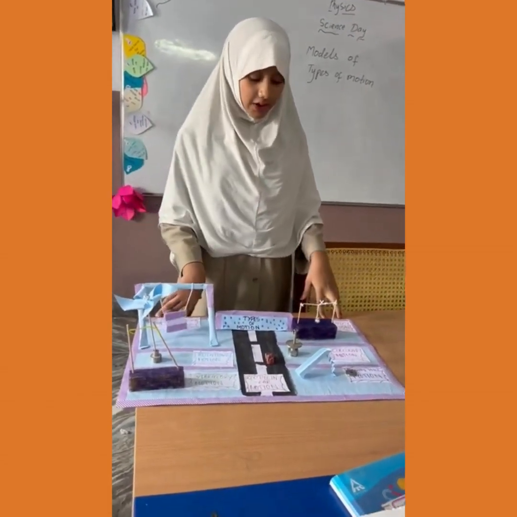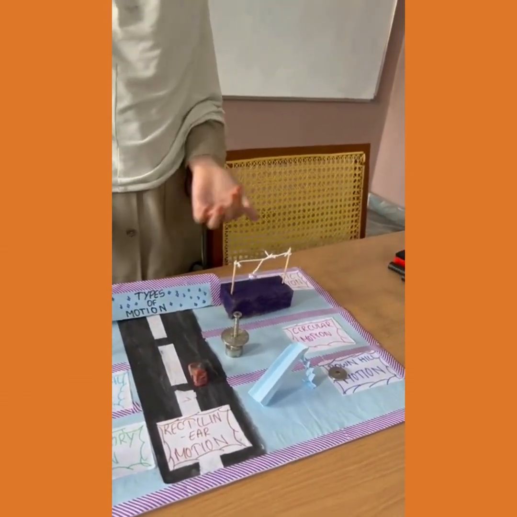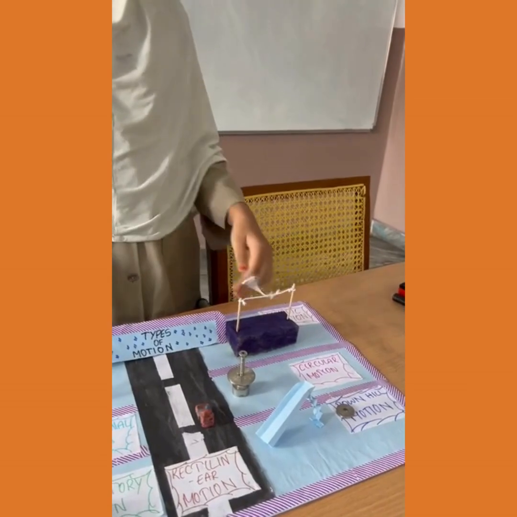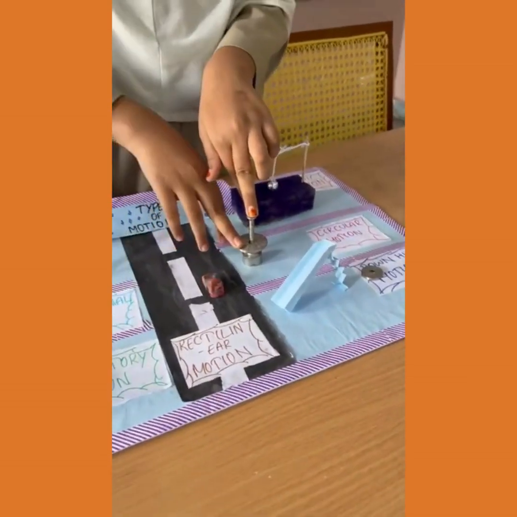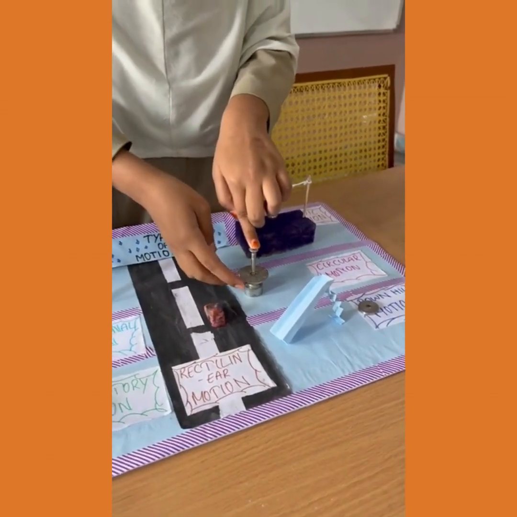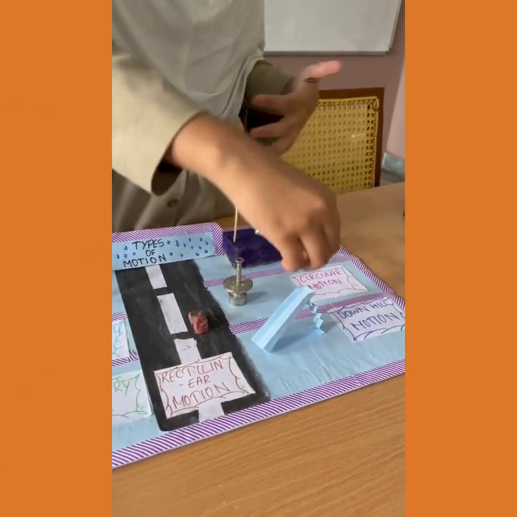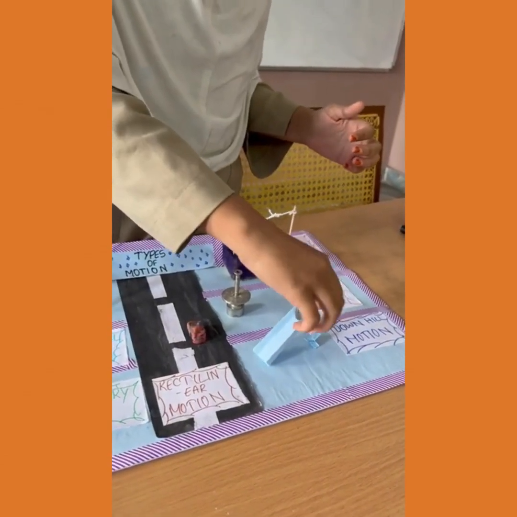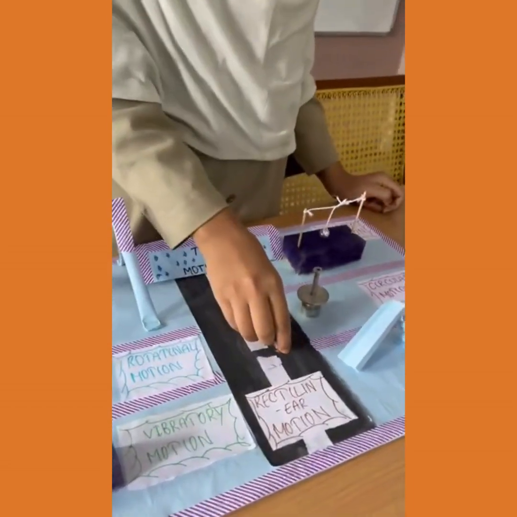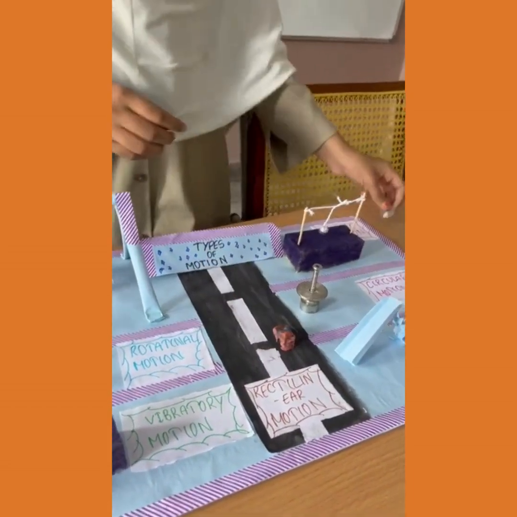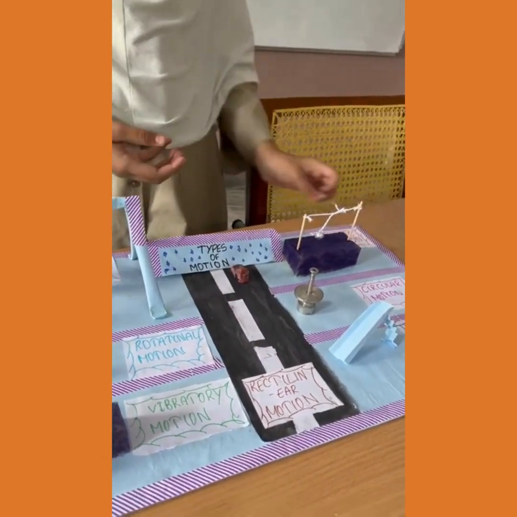First, let's start with periodic motion. Periodic motion is a motion that moves and comes back to its original position. And this is a circular motion. The circular motion is a motion in which it circulates like this. Now, downhill motion is a motion which comes from up to down like this. Now, rectilinear motion is when we drive a car and it moves on its way.